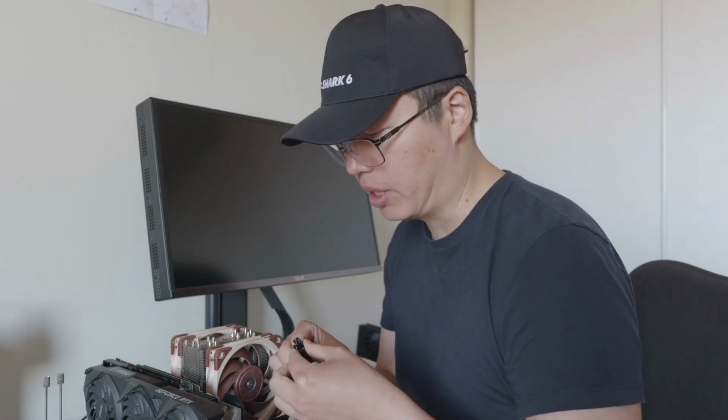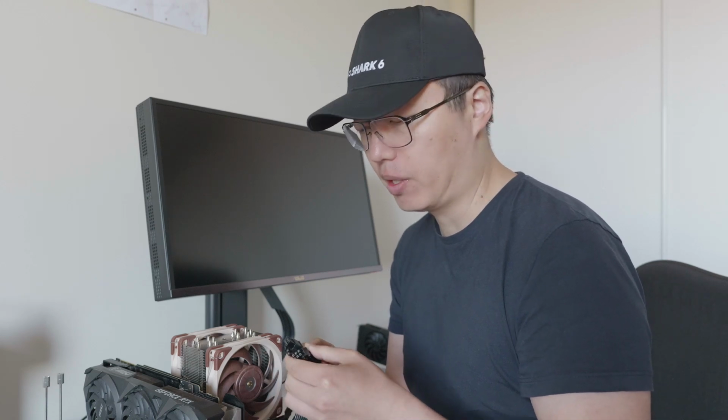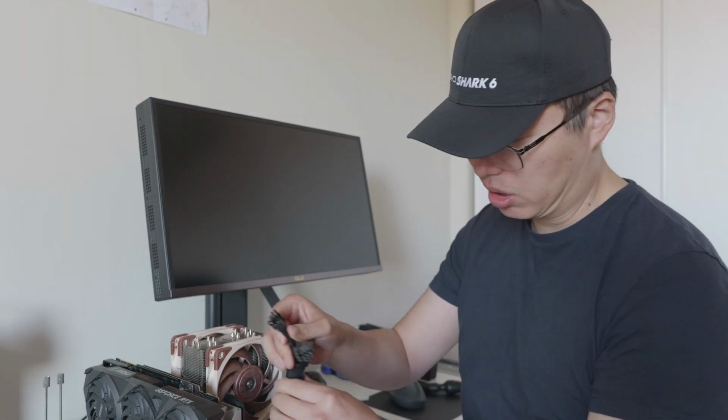Also to mention that it's a bit of an unfair fight, because the 3090 requires two 8-pin power connectors. So obviously this will perform better. It requires nearly twice the power.